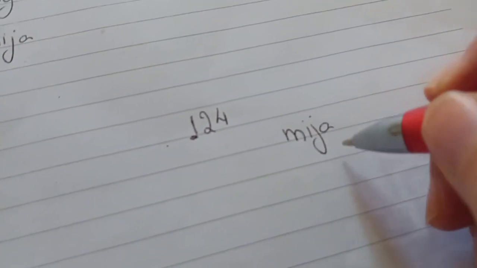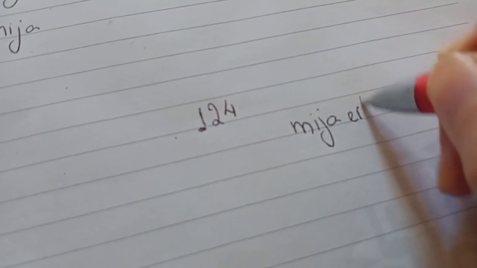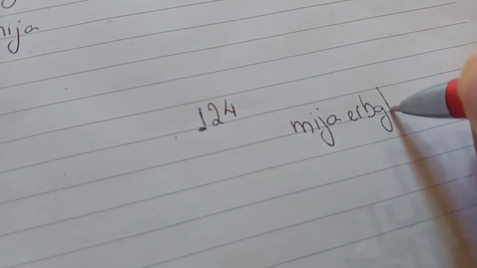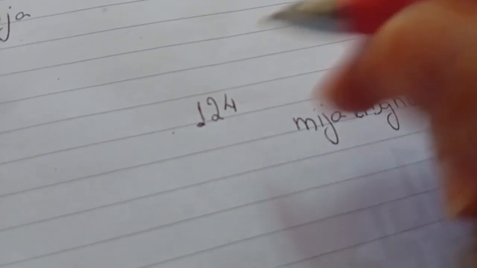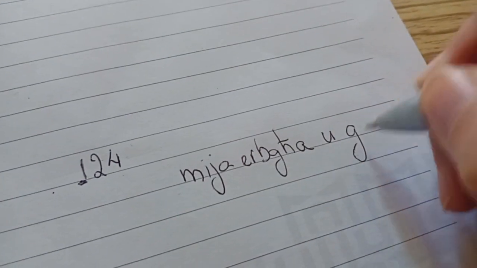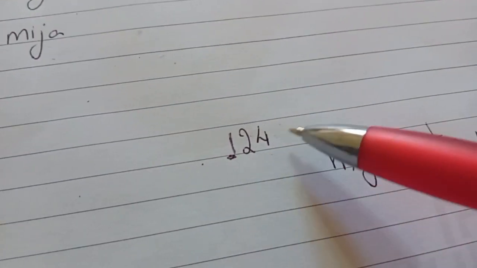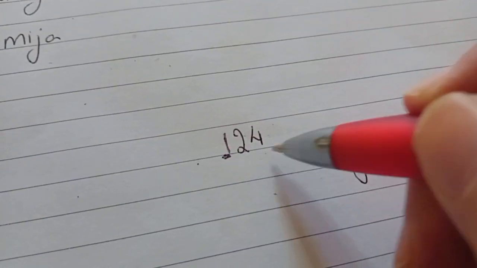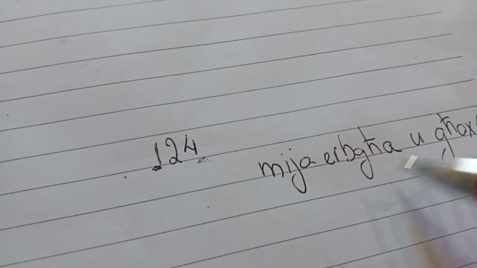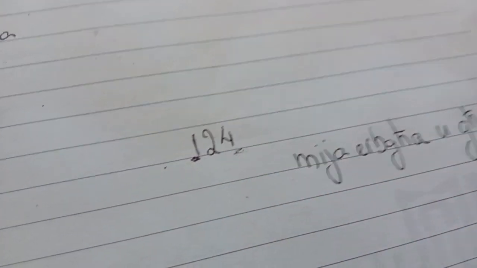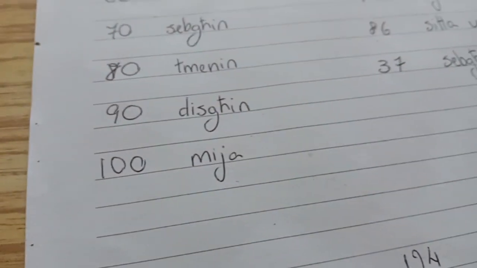So we start from 4. Erba, O, and we have the 20 here, so 20. Mia, erba, o, 20, like that.